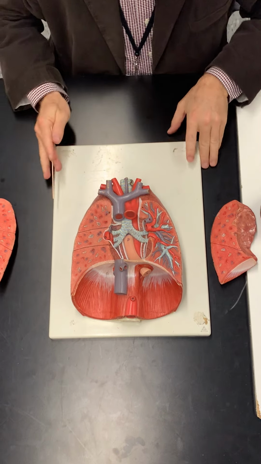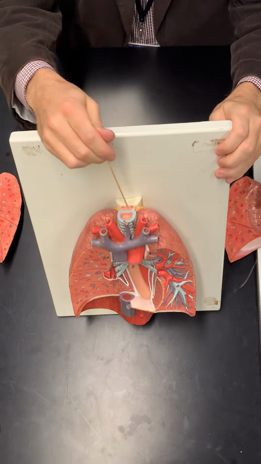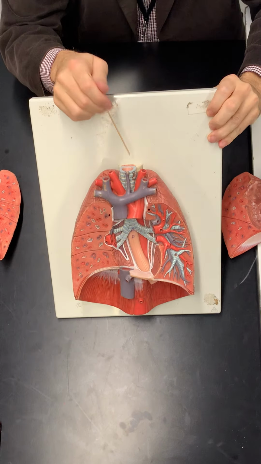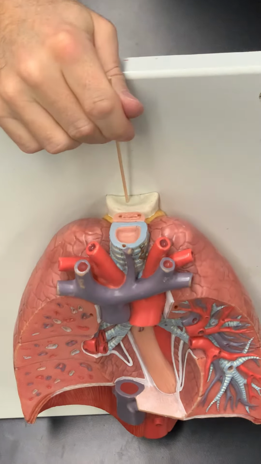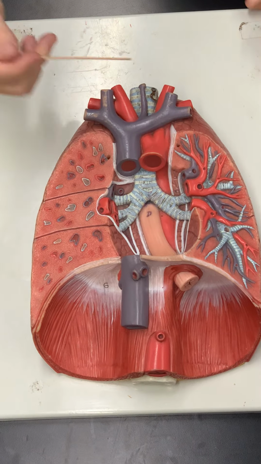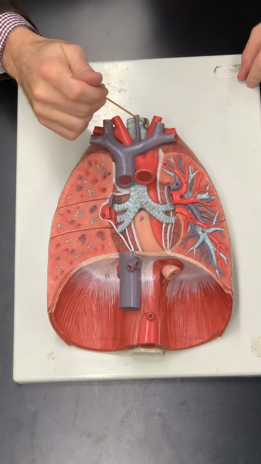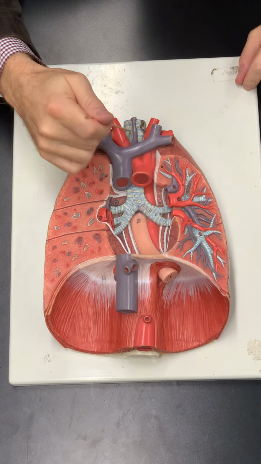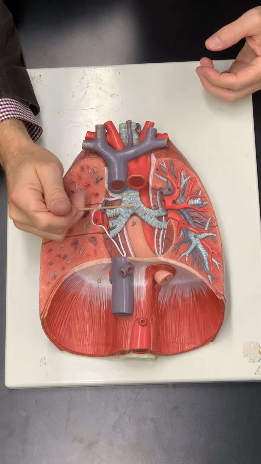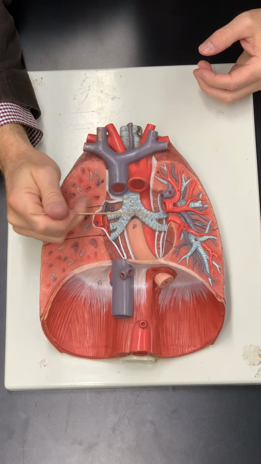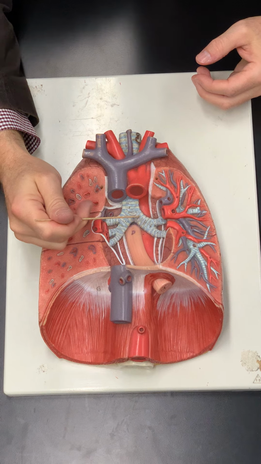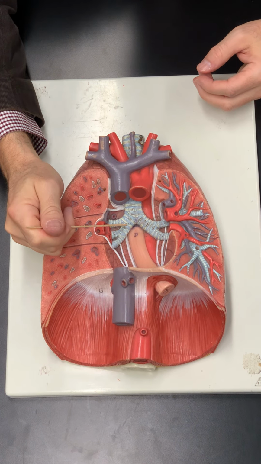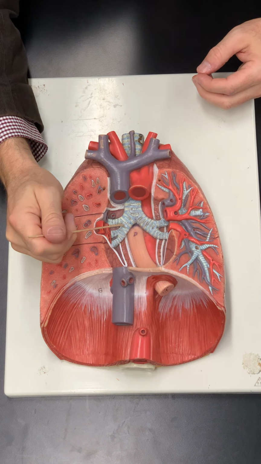Air passageways. So you have your trachea, behind it is the esophagus, and behind that is the vertebra. The trachea runs down. You can see that there's cartilaginous rings that support it and keep it open. And when it gets here to the carina, it's going to bifurcate. The first branch is known as the primary bronchi. So there's a left and a right.